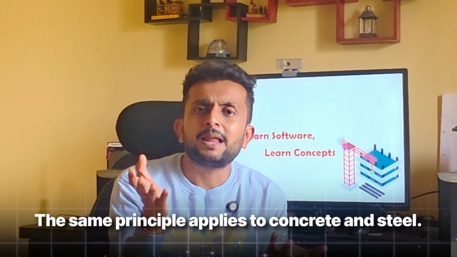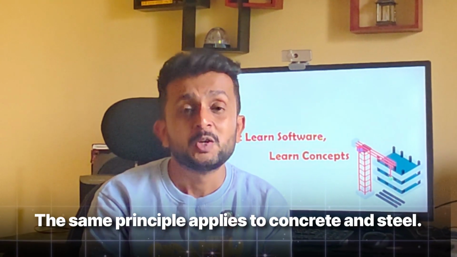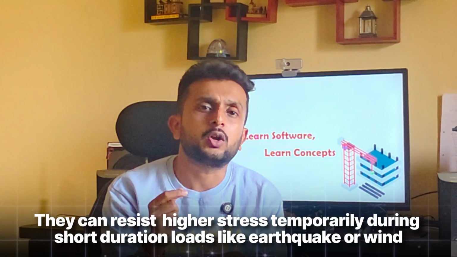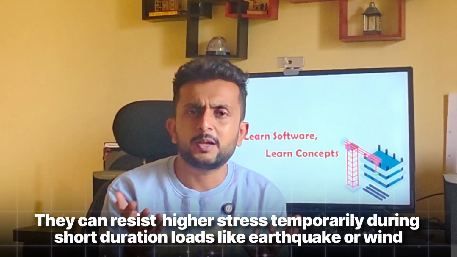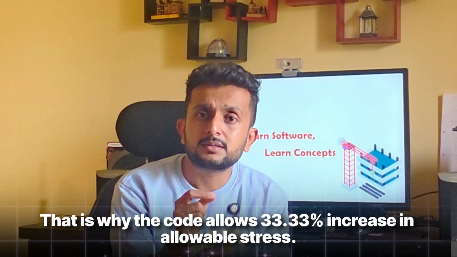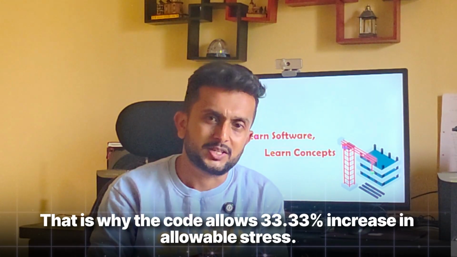The same principle applies to concrete and steel as well. So they can resist higher stresses temporarily during short duration loads like earthquake or wind, and that is why the code allows a 33% increase in the allowable stress.